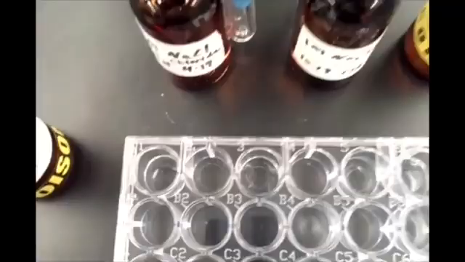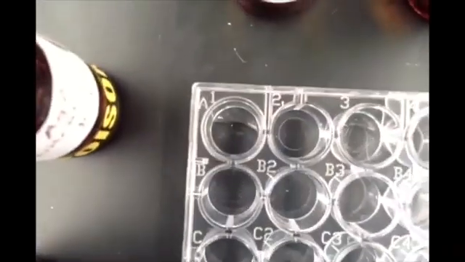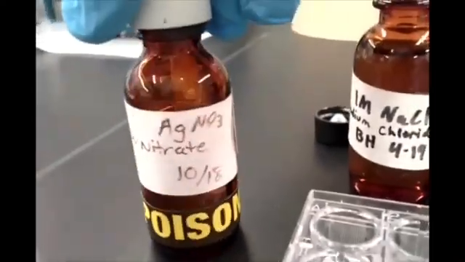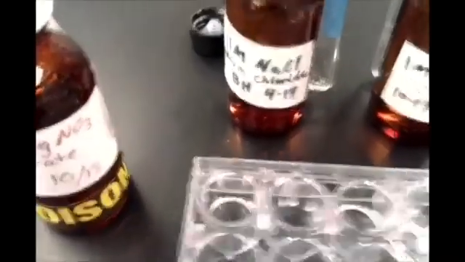Alright, first up we have silver nitrate and sodium chloride. So I've added a couple of drops of silver nitrate to this first cell over here. So remember, silver nitrate is AgNO3. Oops, that's going to show up very well there. There we go. And we'll now add our sodium chloride to that, so I'll get a few drops of that.